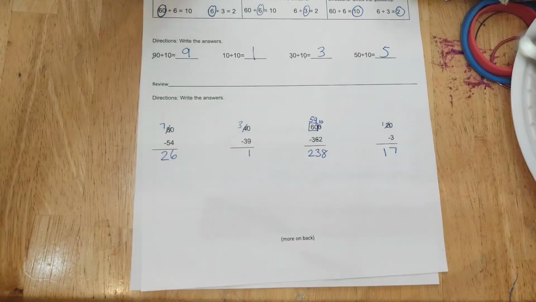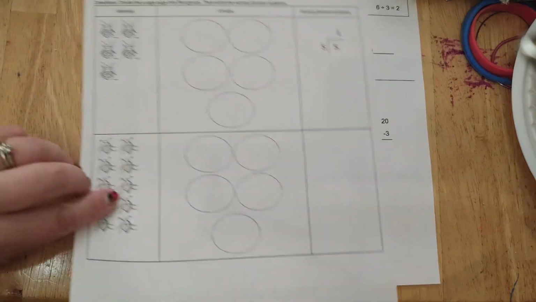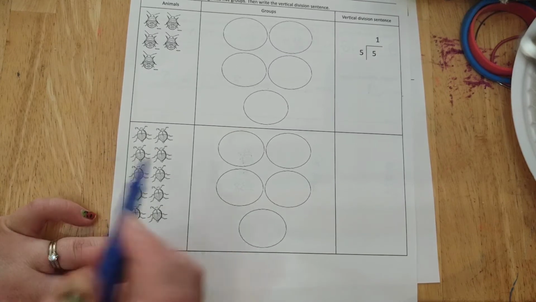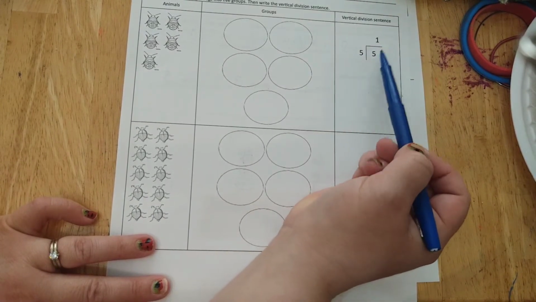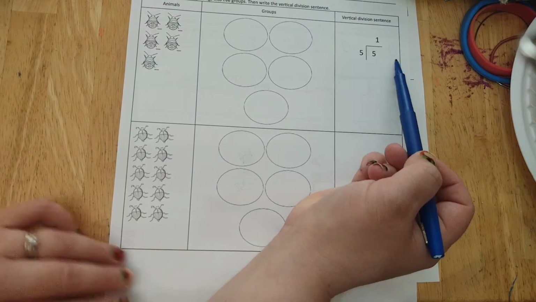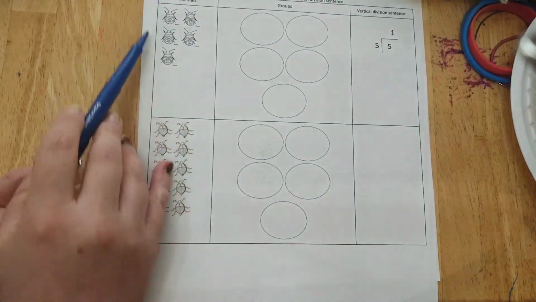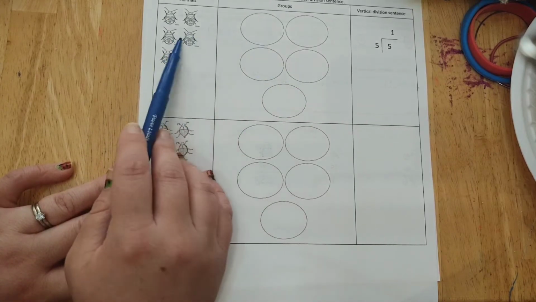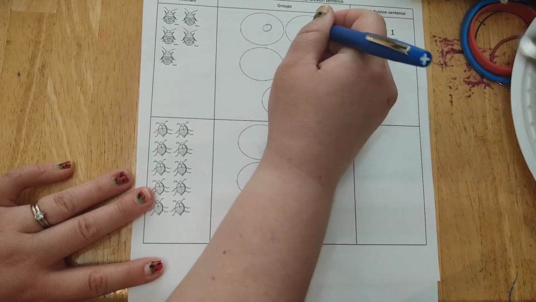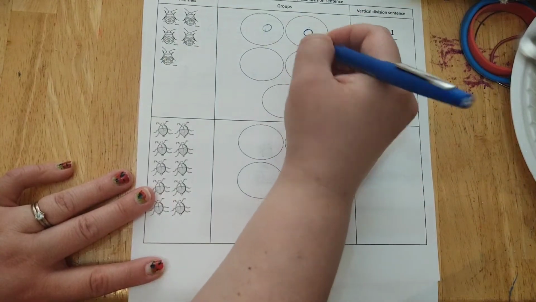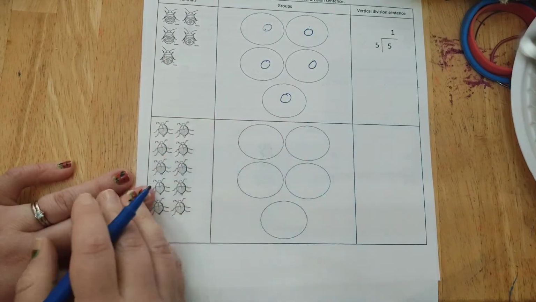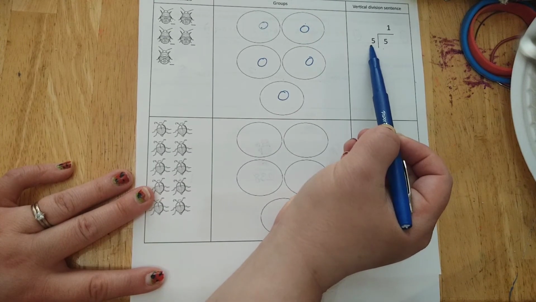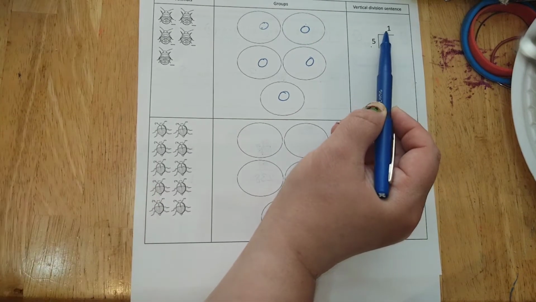All right, now in the back of the dolphins, it says divide the jungle bugs into 5 groups and write the vertical division sentence. So that's the vertical. The horizontal would be the 5 divided by 5 equals 1. So we're taking the 5 bugs here. We're dividing them up into 5 groups. So there's a bug. So there's 1, 2, 3, 4, 5 bugs. And that shows we have 5 bugs divided up into 5 groups. And there's 1 in each group.